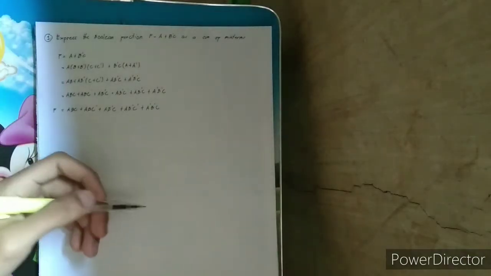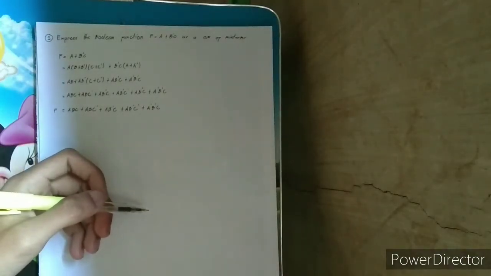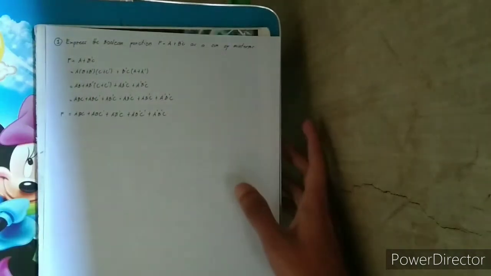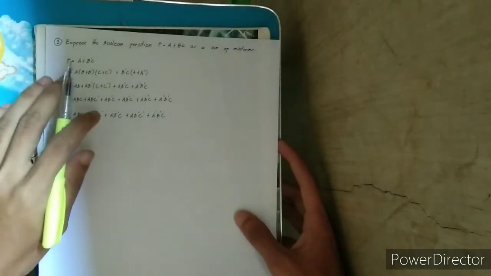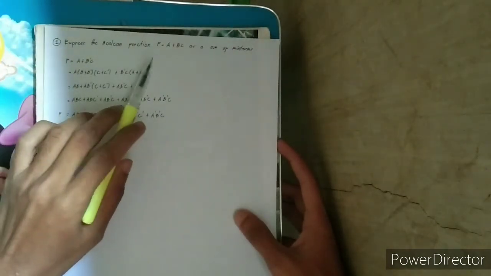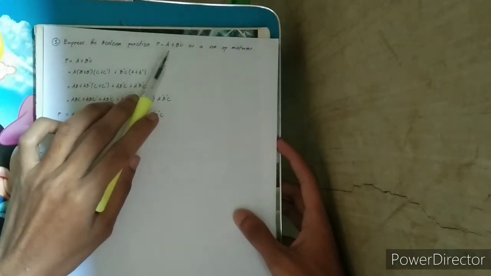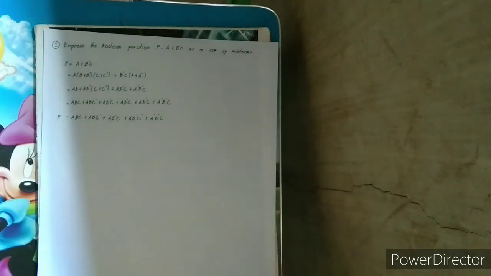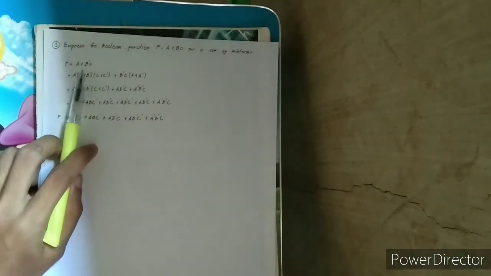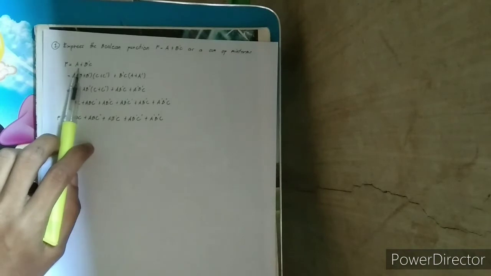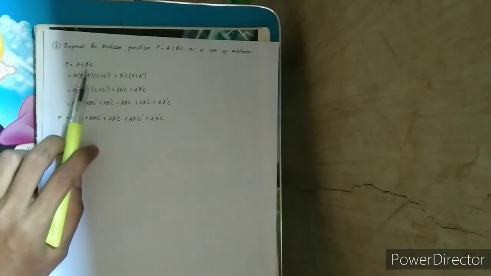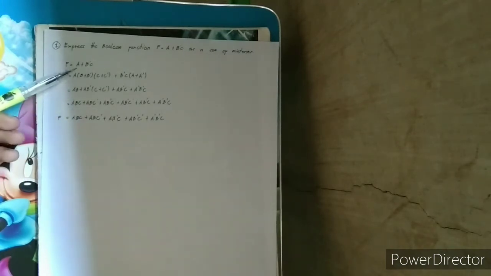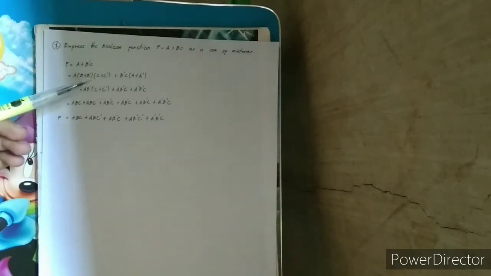Good morning, sir. This is now my final exam. For problem number 1, express the Boolean function f equals a plus b prime c as a sum of minterms. If we are given a function f equals a plus b prime c, what we are going to do is express this Boolean function as a sum of minterms.